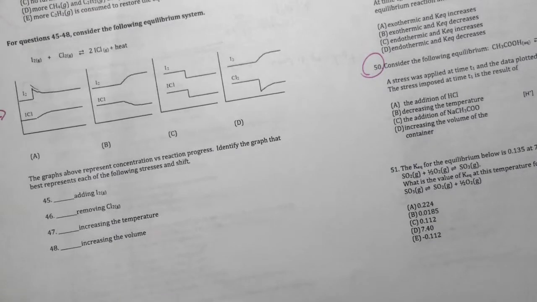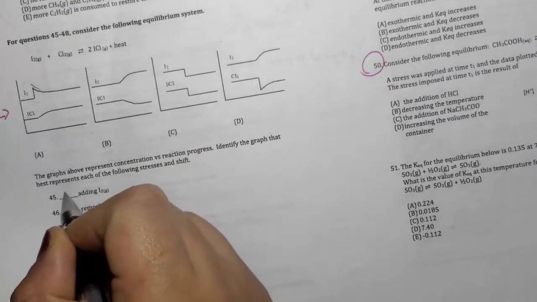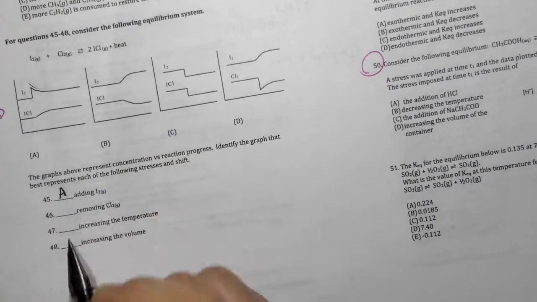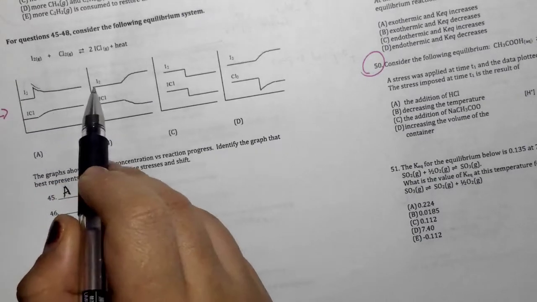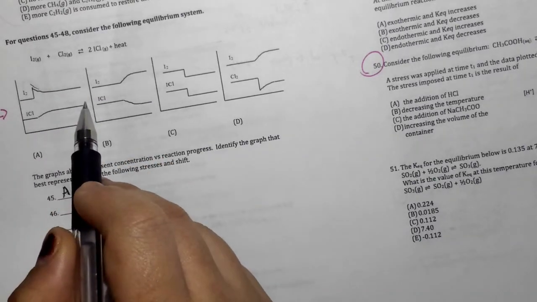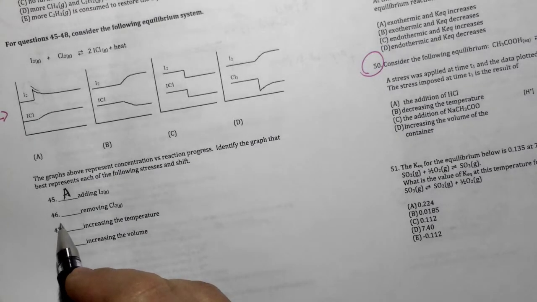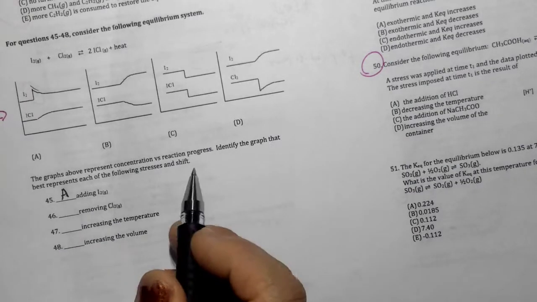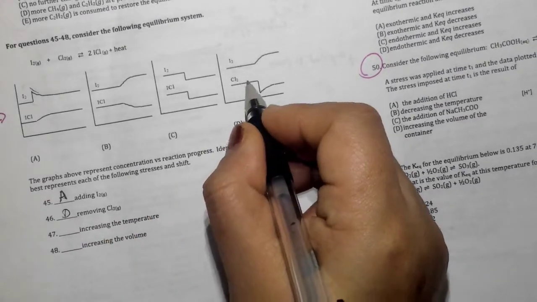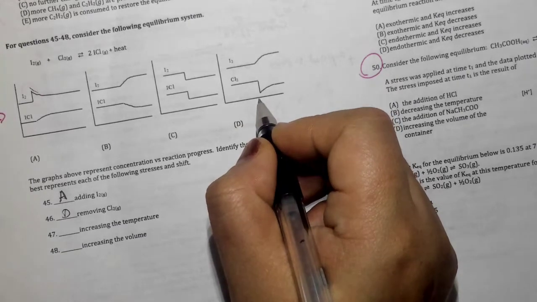Okay, so let's see what it is saying. The graph above represents concentration versus reaction progress. Identify the graph that best represents the following stress and shift. Stress is adding I2. That would be an A. You added I2. I2 will decrease, and then ICl will increase over time, and at some point they equal out. Okay, 56. Removing Cl2. That will be a D, because it is removed, and then after that it takes a while to slowly come back.